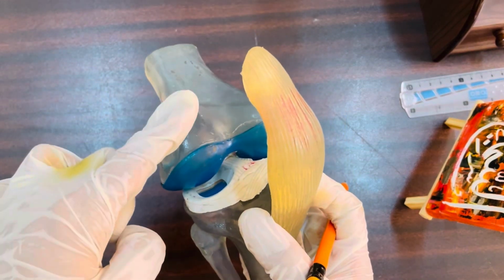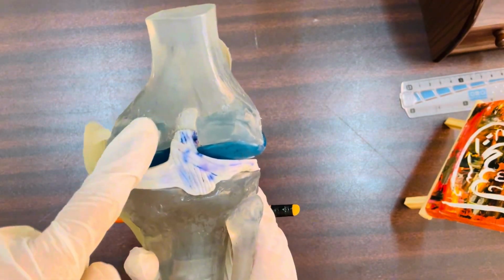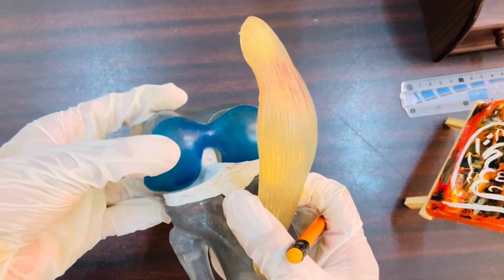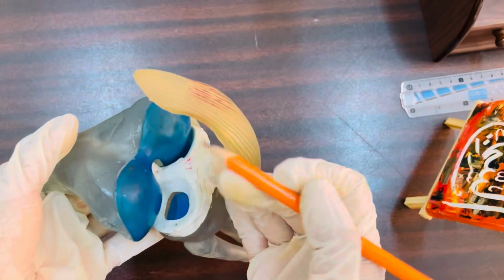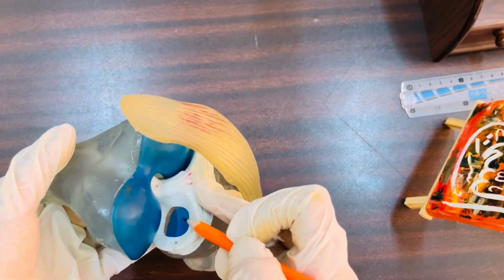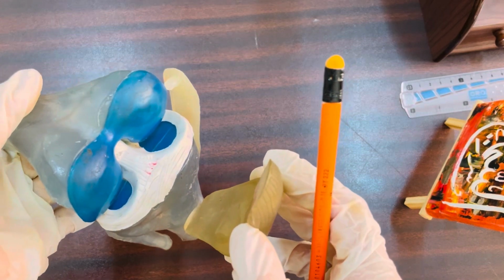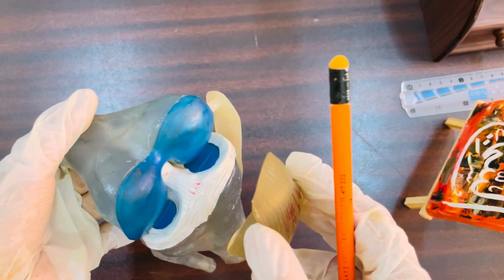Both have two parts: anterior part of the femur, anterior part of the tibia, posterior part of the femur, and the posterior part of the tibia. The blue color over here shows the articular cartilage. Both the surfaces of the femur and both the surfaces of the tibia are covered by hyaline cartilage, which is articular cartilage.